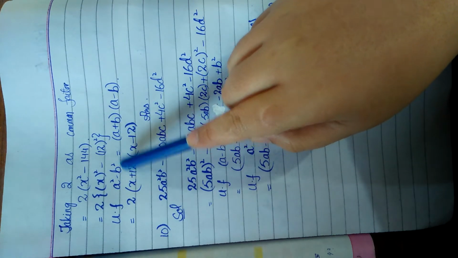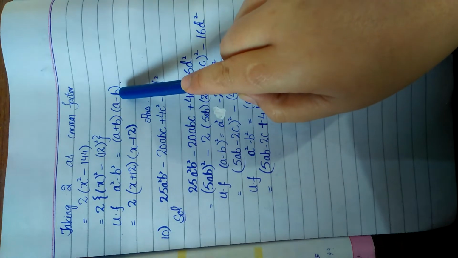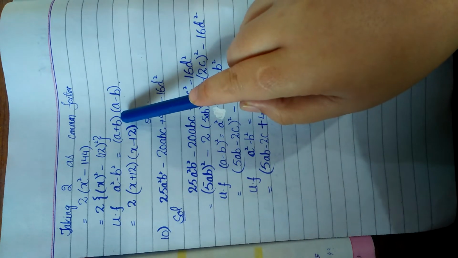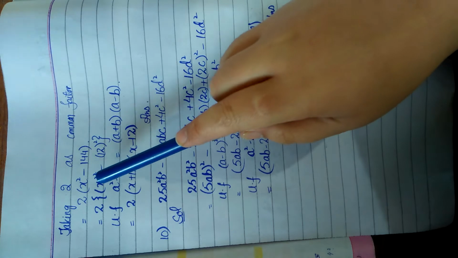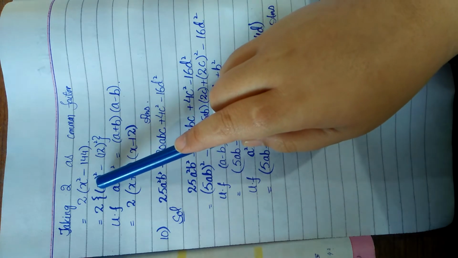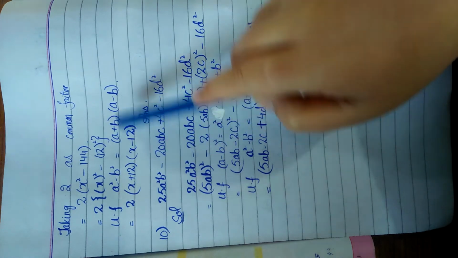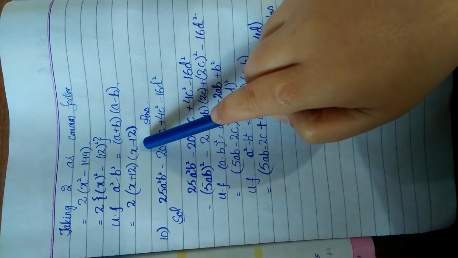Using the formula a square minus b square equals a plus b, a minus b. Here we have the closed form of the formula, so we will open it according to the general form. Here in the question we have a as x and b as 12, so a plus b means x plus 12 and a minus b means x minus 12.